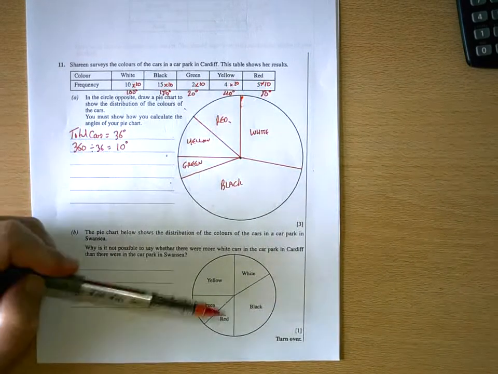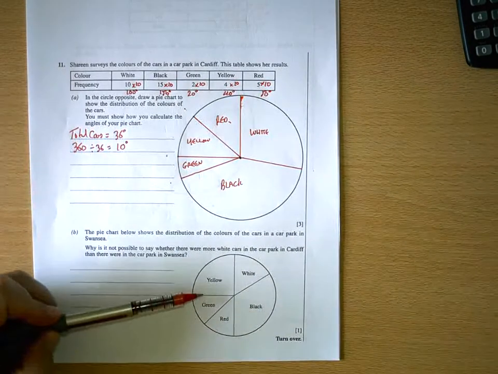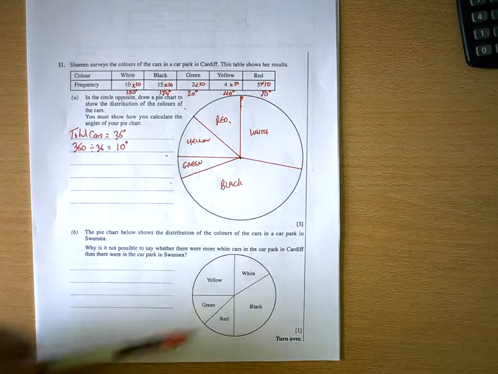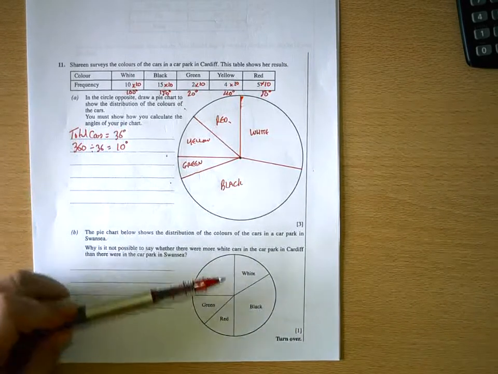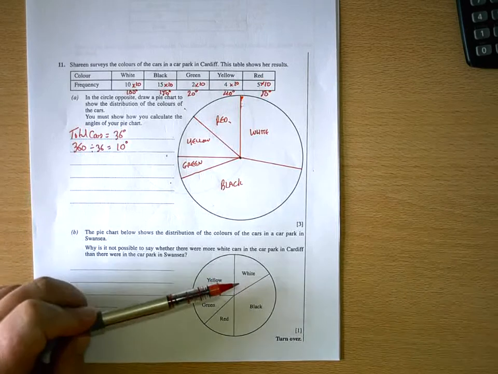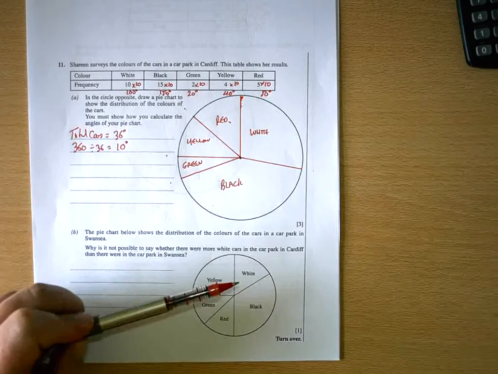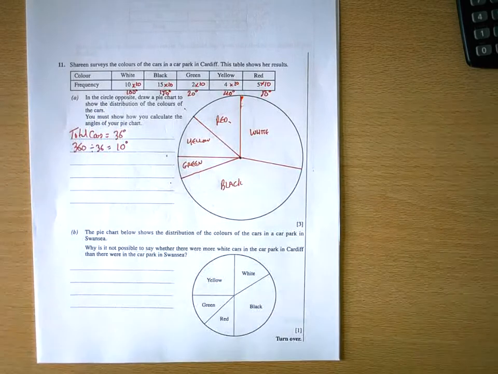But what you don't know is how many cars this pie chart represents. So you cannot tell that, even though it's a smaller slice, because there could be a lot more cars in Swansea, that could be more than the 10 cars in the car park in Cardiff.